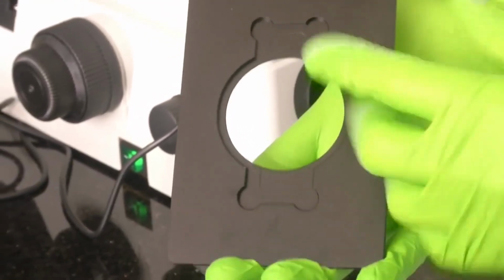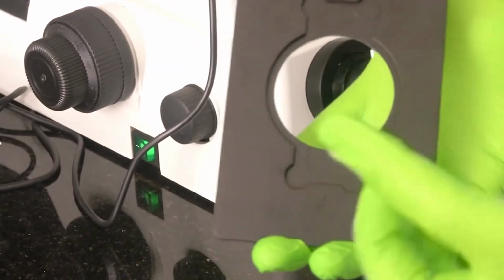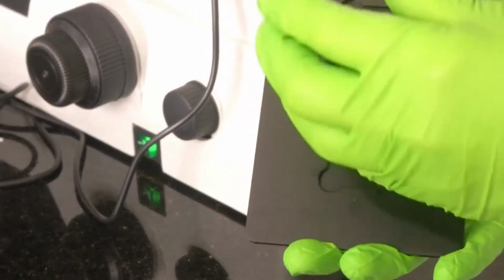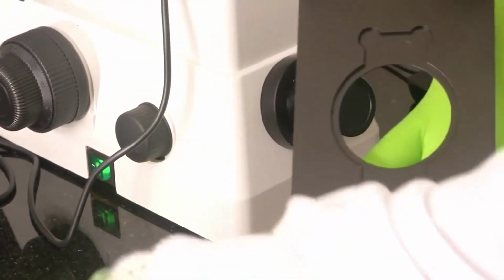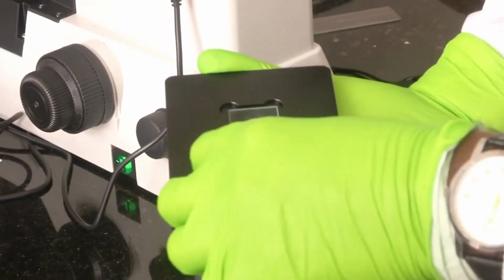So this you can use for 100 mm dishes. So that 100 mm dishes can be placed in this circular portion. It will come and sit and lock there. Like this sample holder, there are other sample holders also. Let's have a look at those.